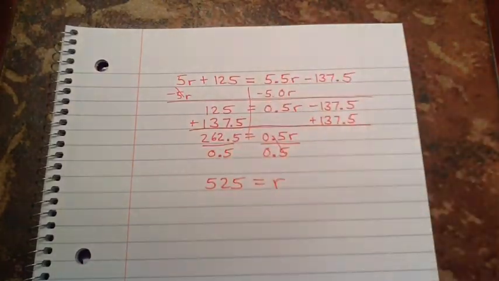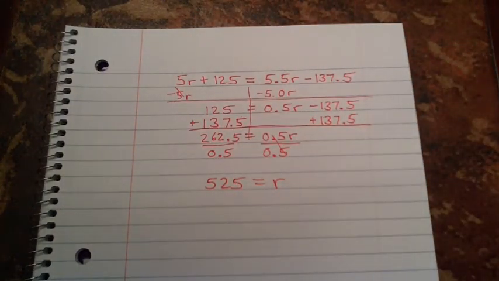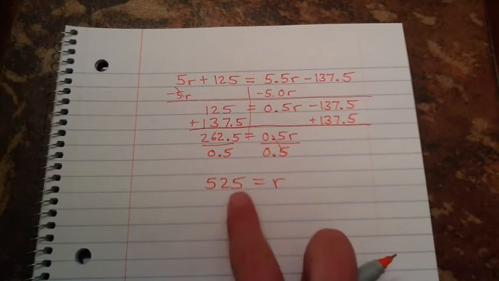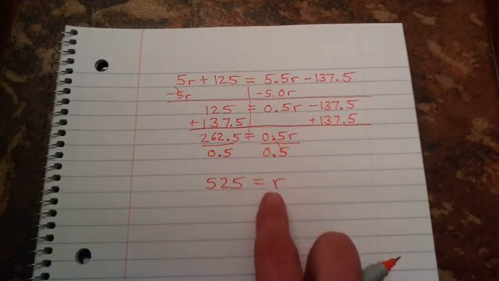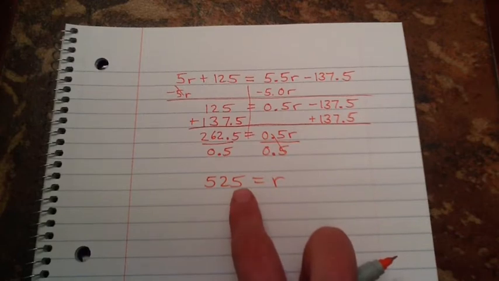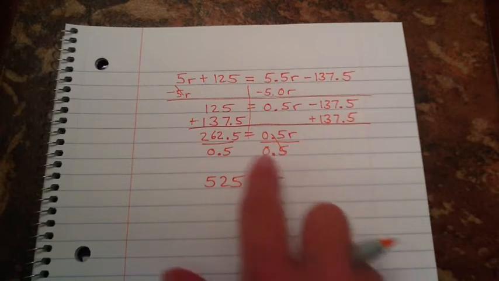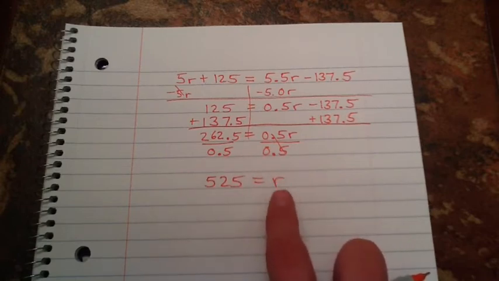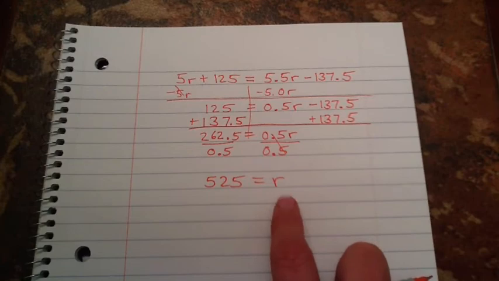equals r. If you go back to your chart, you found the rate of the plane in still air, because if you added 25 miles an hour, you would find the rate it took on the way out there, and if you subtracted 25 from this, you would find the actual rate of the plane with the wind on the way back. This is the rate of the plane without any wind at all, and that's what they asked you to find.